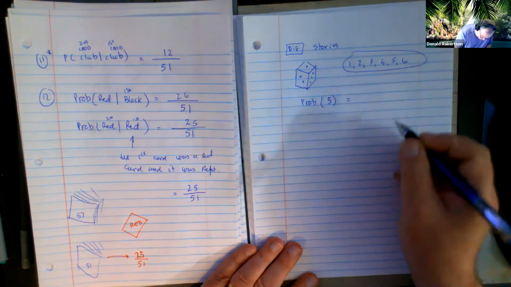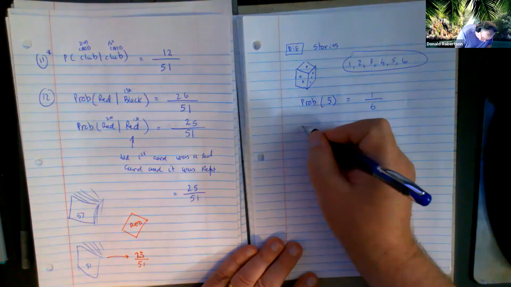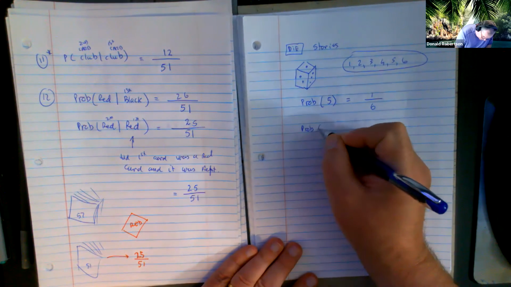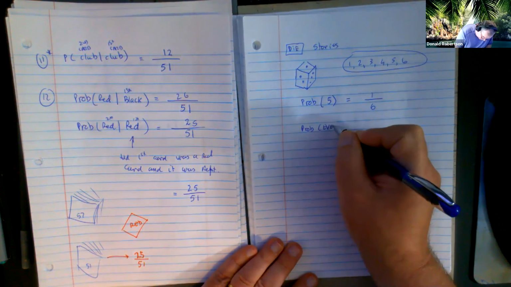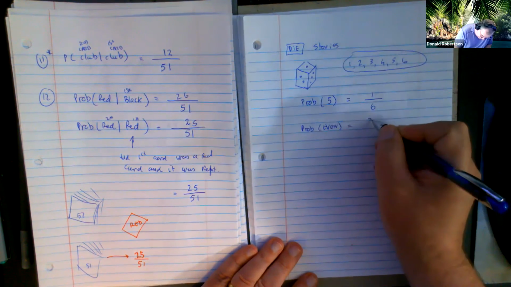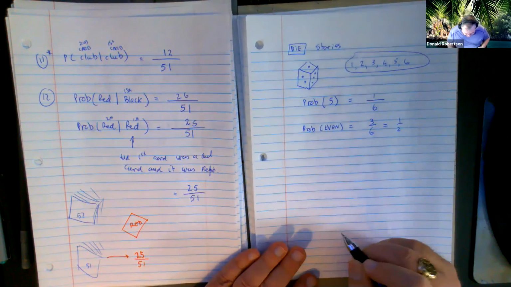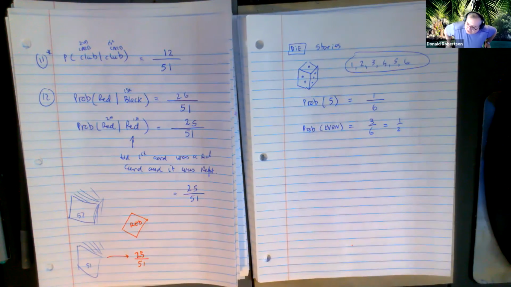That's a single probability. It's 1 out of 6. If I asked, what's the probability that you roll an even number? 1, 2, 3. There are 3 of those. And that would be just an unconditional probability. Just count how many out of the 6 happen to be whatever it is you're interested in.